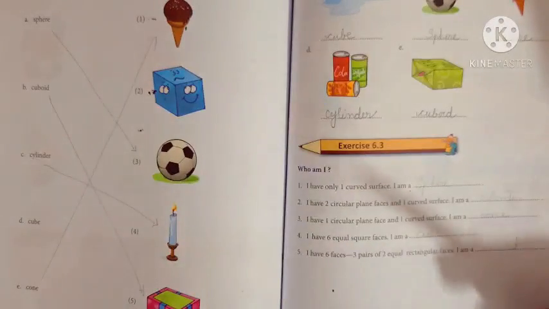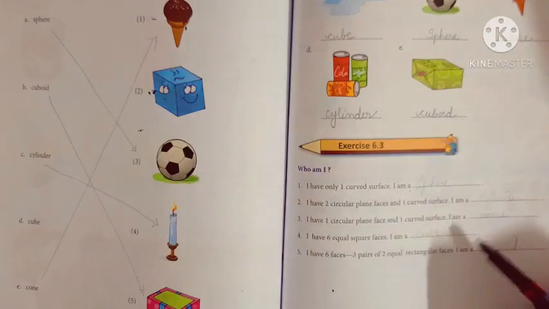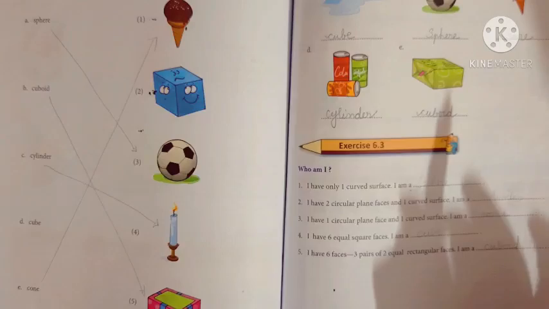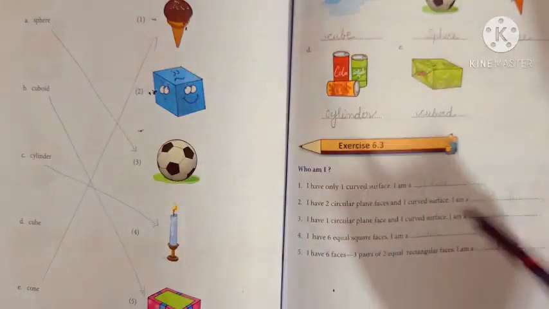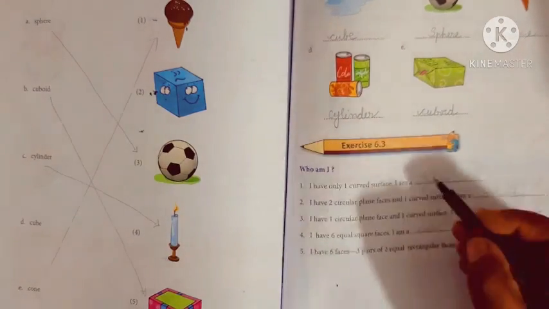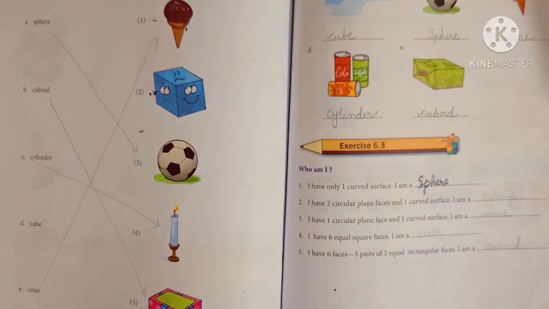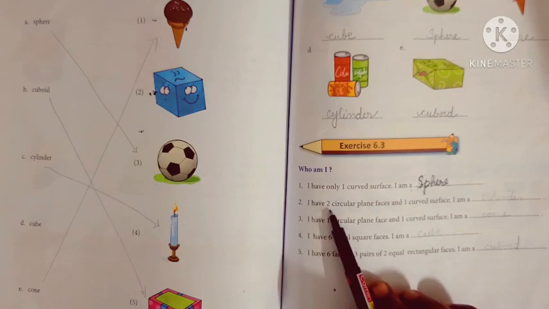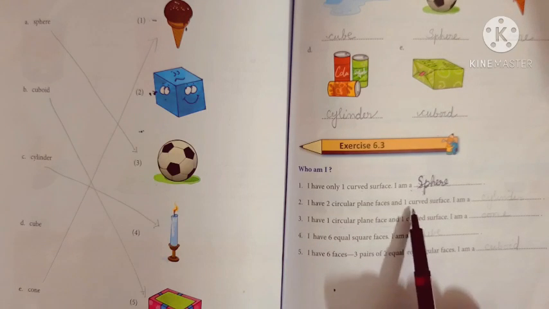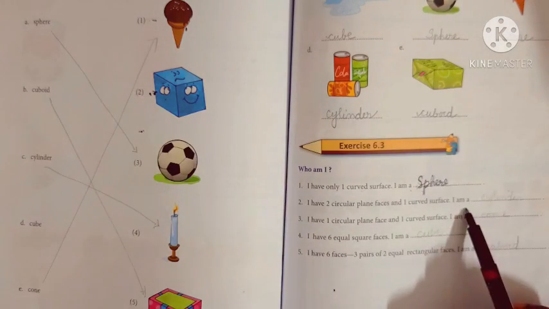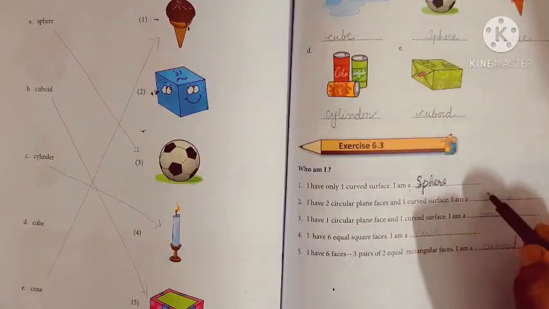So with this, if you have a good knowledge about these shapes, you can easily identify what the shapes are, isn't it? Now I am going to ask you exercise 6.3. There is something I'll explain to you. Okay, I have only one curved surface. What is that? Very good. Sphere. You can write along with me. I am giving enough time, right? Yes. I have two circular plane faces and 1 curved surface. I am a what? I am a very good cylinder. You can write it, cylinder.